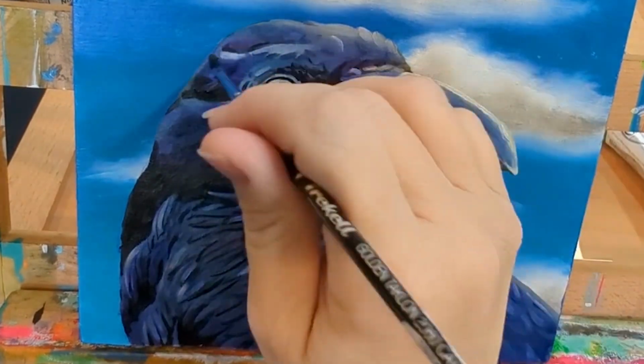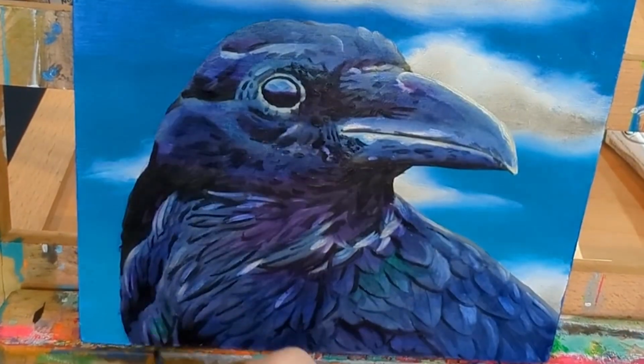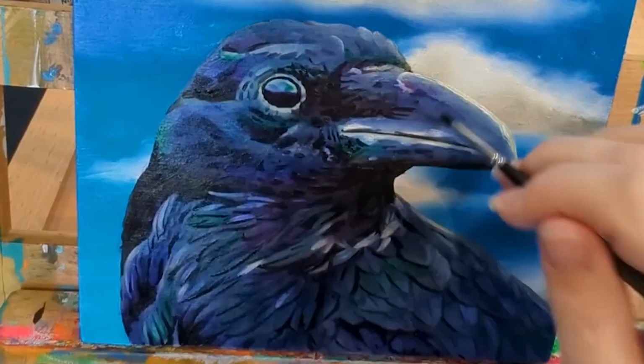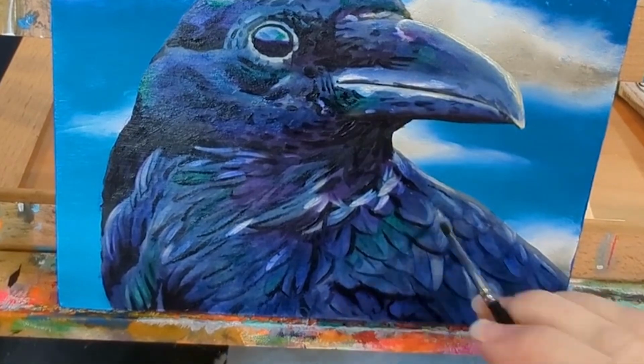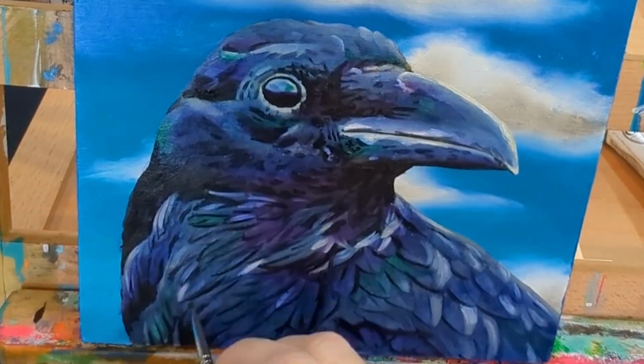Oh hey, there's some cerulean blue too. And there's the green. Now what I'm doing is using a clean, dry brush to lift some of the color off of the brightest highlights.